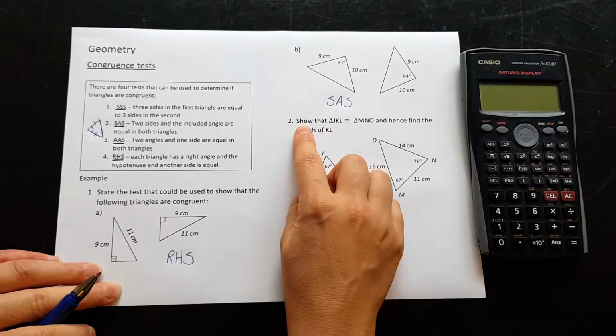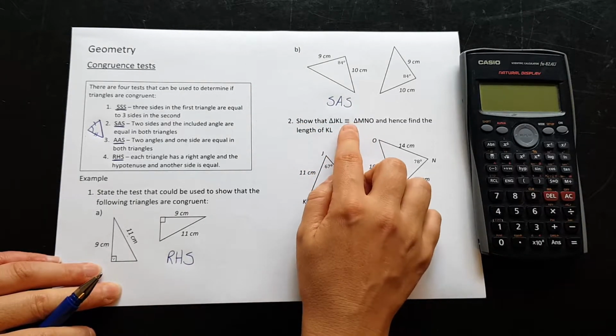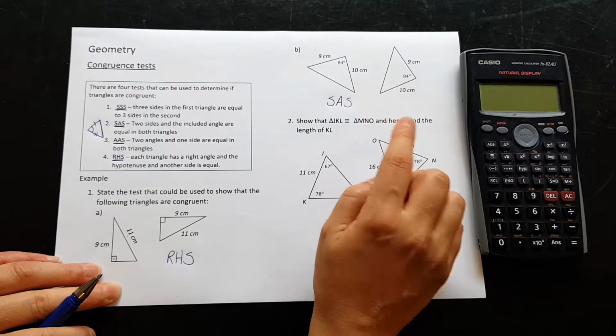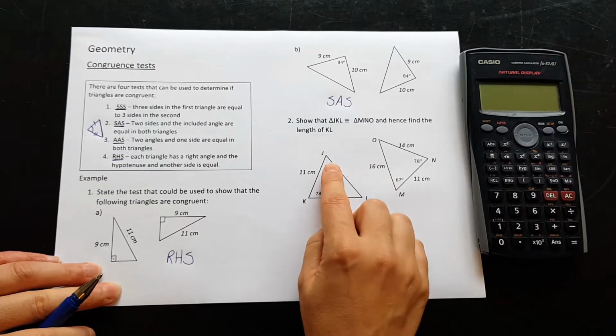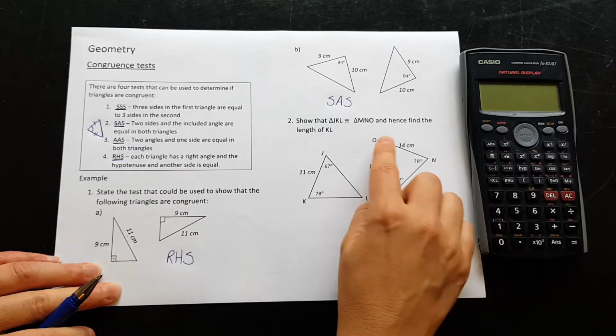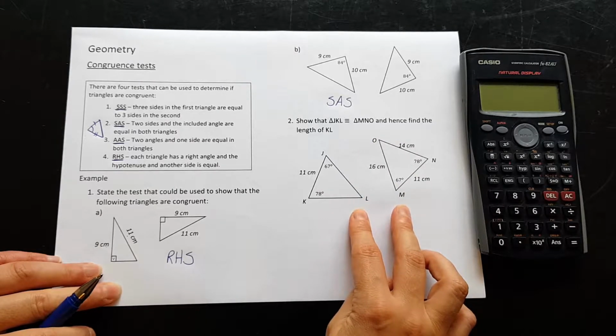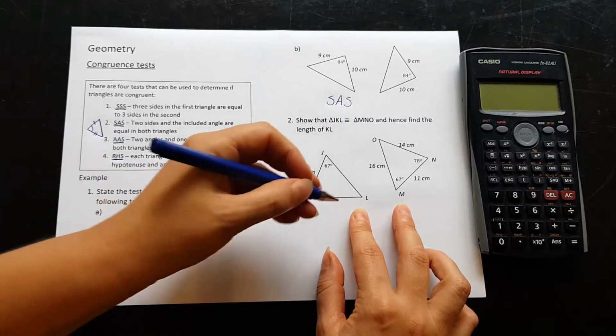Question 2 says, show that triangle JKL is congruent to triangle MNO and hence find the length of KL. Well, JKL is congruent to MNO, my 2 triangles that are here. So what we're going to do for this is write our congruence statement again.